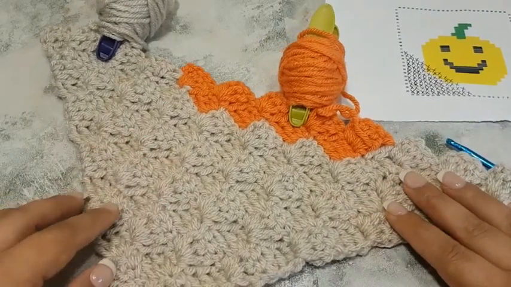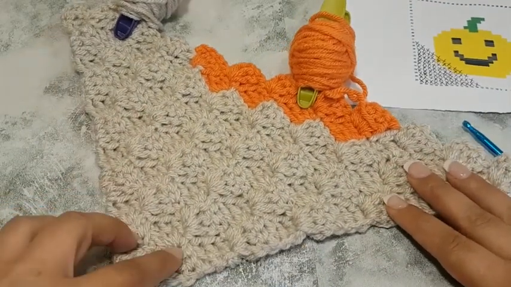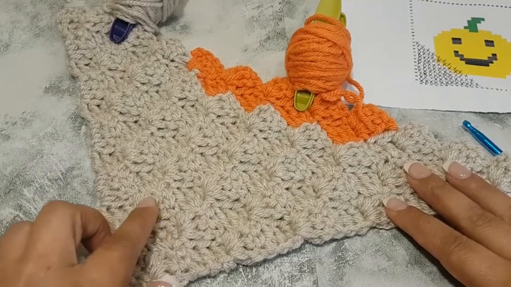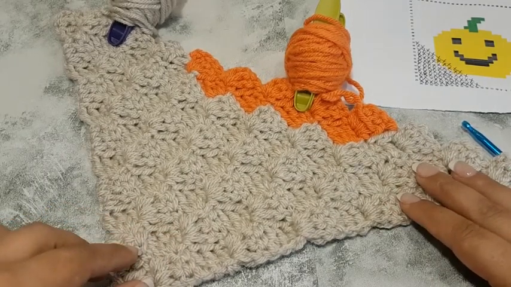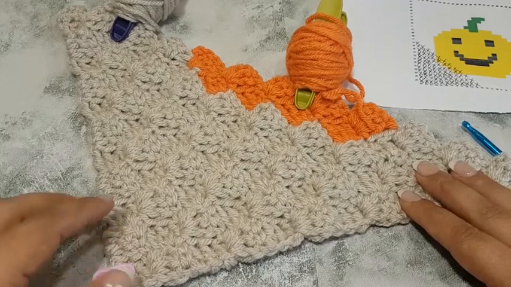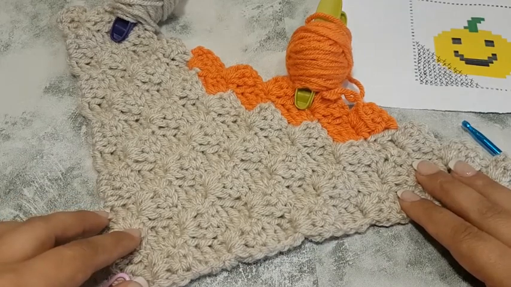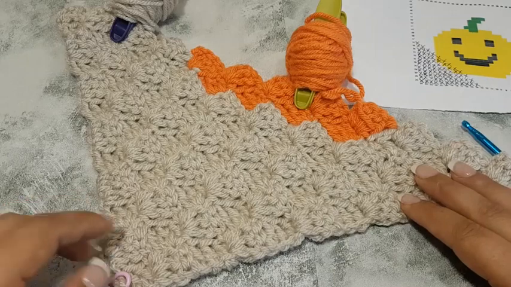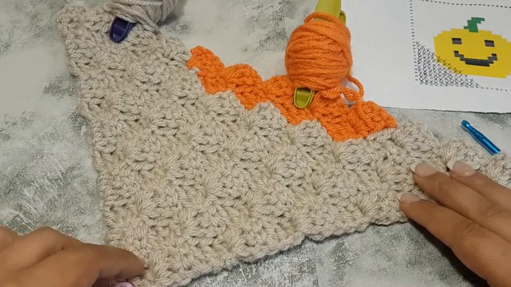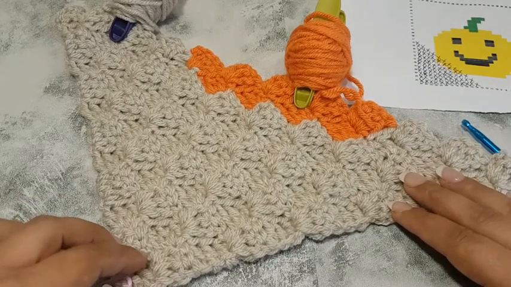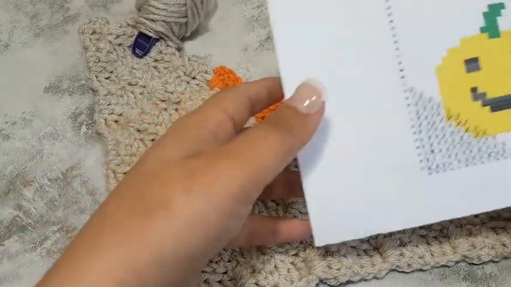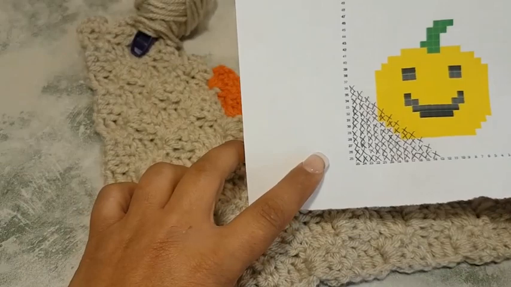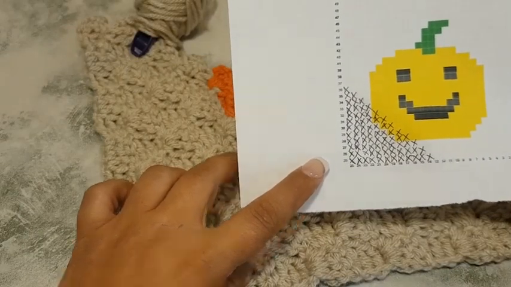Then you need to know how to increase and decrease in corner to corner crochet. I already made a tutorial about it. You'll find a video in the description of this video, or you can find it on my channel. So I already started, as you can see here, I started from the left bottom corner.